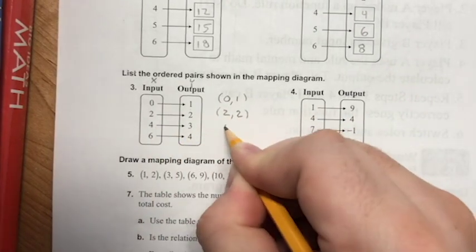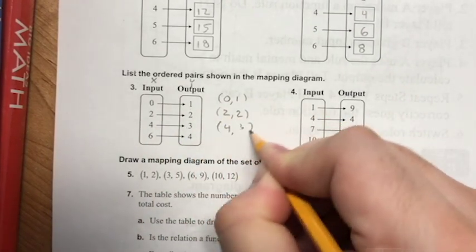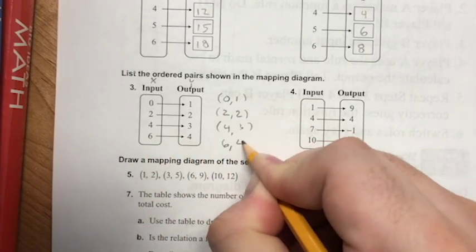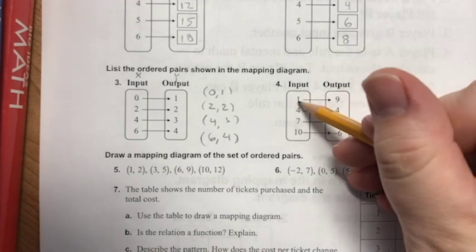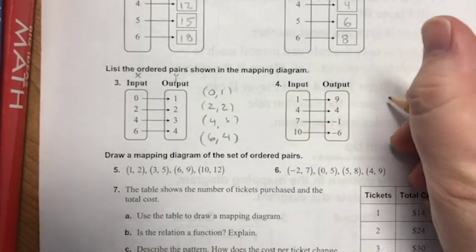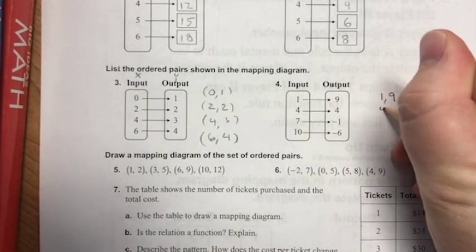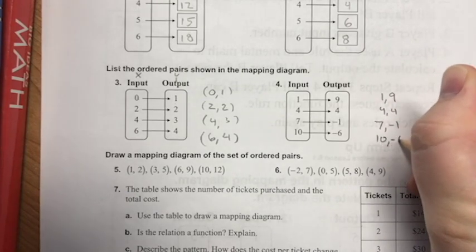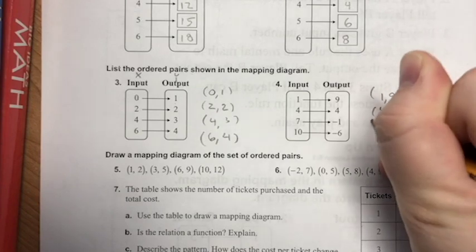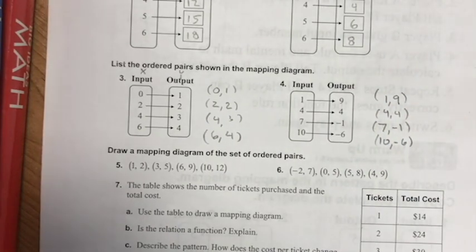This x goes with that y. And then 6 to 4. That one's pretty straightforward again. And this one beside it is the same concept because it goes right straight across. It's not that complicated. So this would be 1, 9, 4, 4, 7, -1, and 10, -6. Pretty easy, nothing really complicated with this stuff.